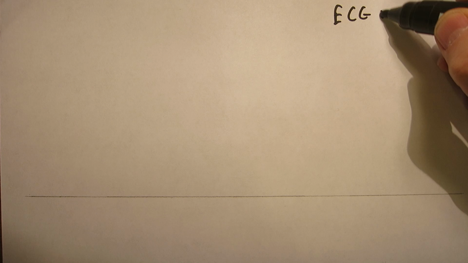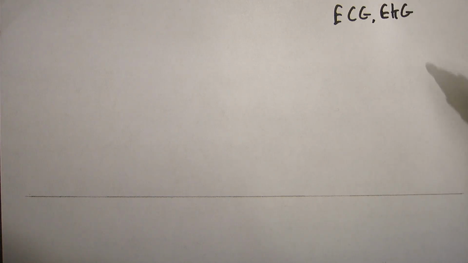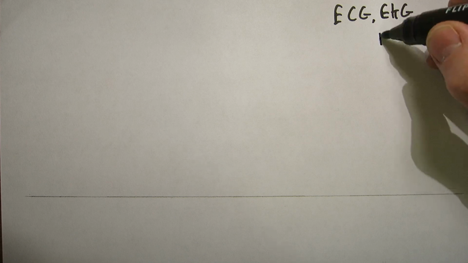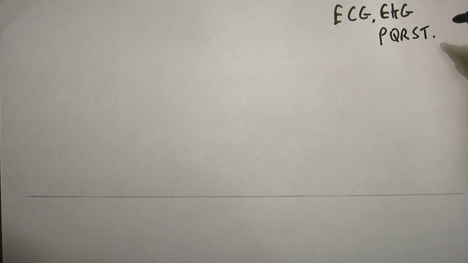Now when we're thinking about the ECG or the EKG, it's exactly the same thing. We need to consider the P, Q, R, S and the T waves. But it's good to know precisely what each wave is and what it represents.